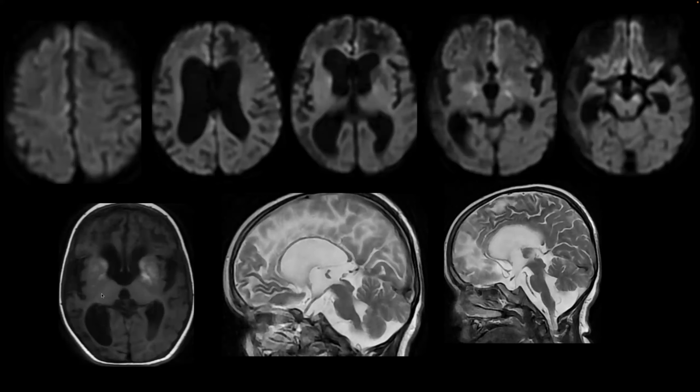The non-contrast T1 demonstrated areas of increased T1 shortening in the bilateral basal ganglia. We don't have an SWI sequence or a CT scan, but these are possibly related to increased or abnormal mineralization. The corpus callosum is thinned out, and also the brainstem is reduced in volume.